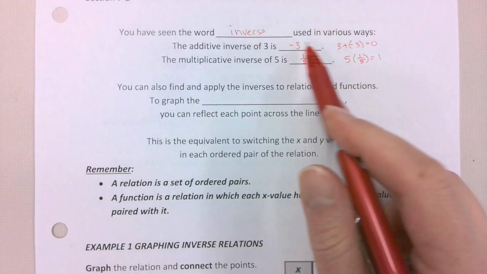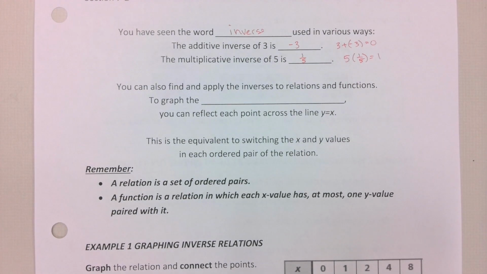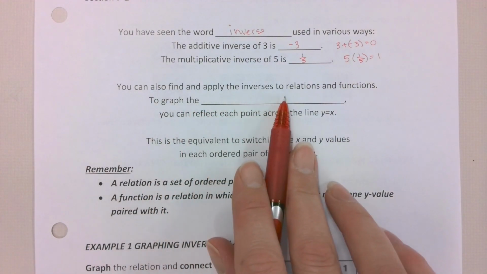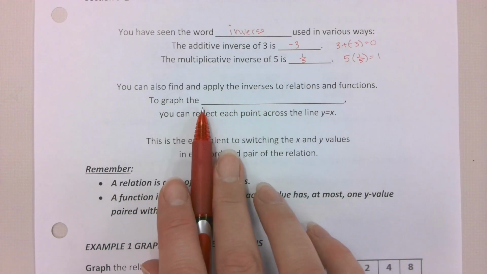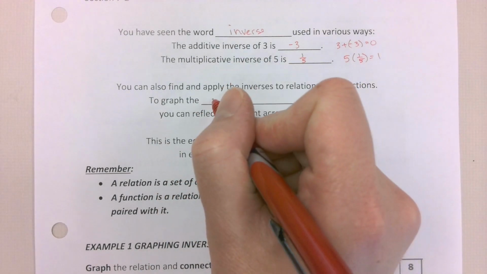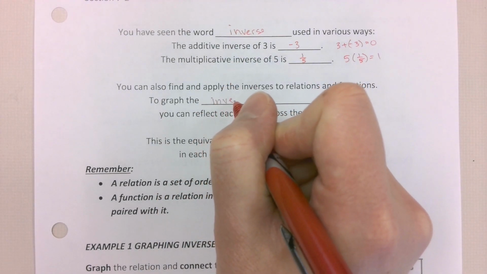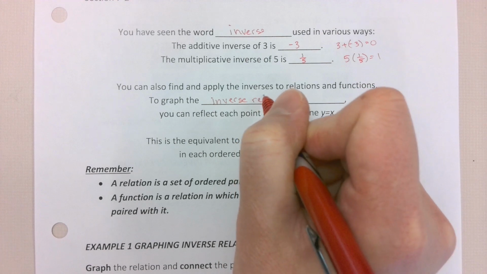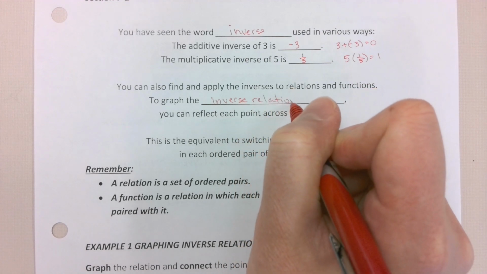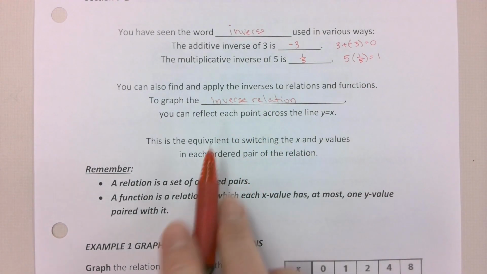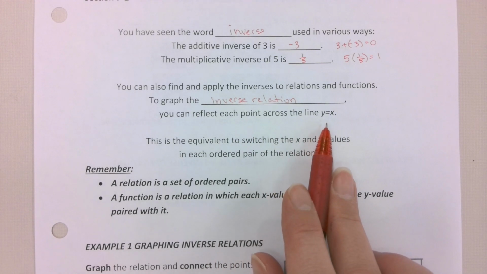We use inverse operations all the time to solve equations. We can also find and apply inverse to relations and functions. So to graph the inverse relation, you can reflect each point across the line y equals x.